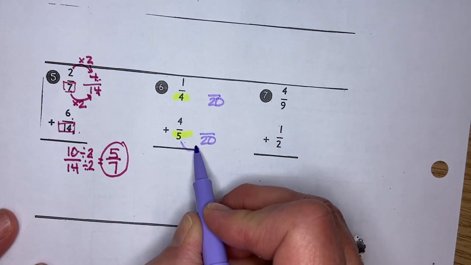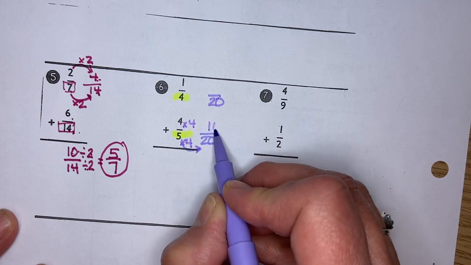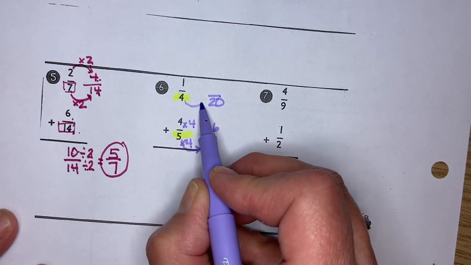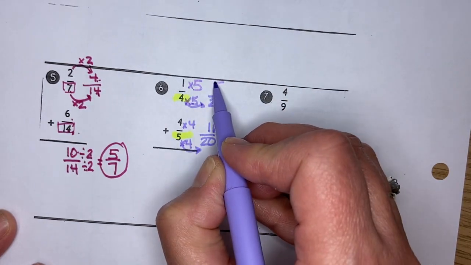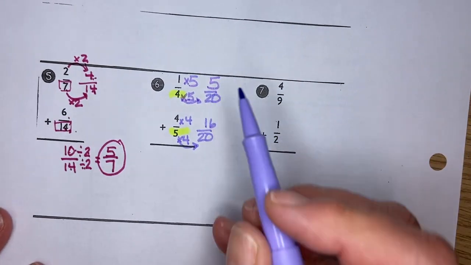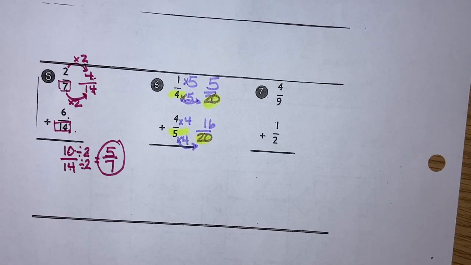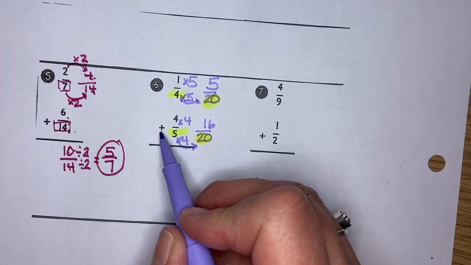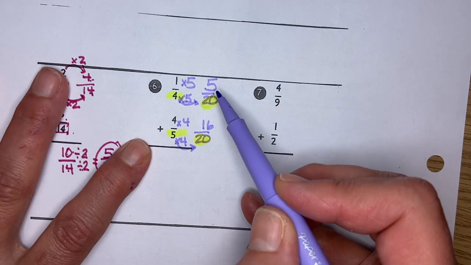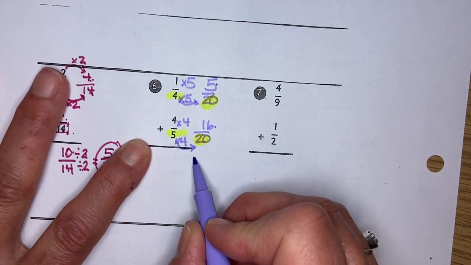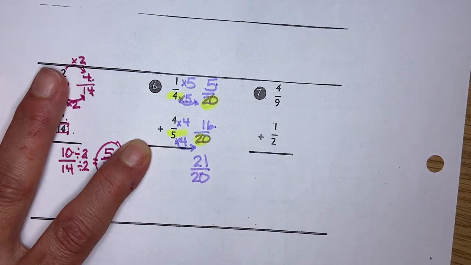How did I get from 5 to 20? I multiplied by 4. So I have to multiply that numerator by 4. How did I get from 4 to 20? I multiplied by 5. So I've got to multiply the numerator by 5. Once I have the same denominator, which I do now, I can add or subtract the numerators depending. You've got to be careful about the sign because on the homework there were some subtraction ones. So when I do this, I would just add 5 plus 16, which is 21, over 20. Okay, you always keep that denominator.